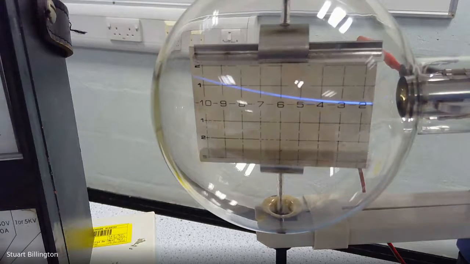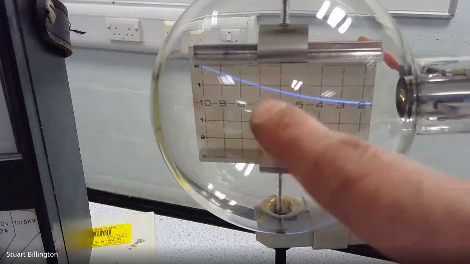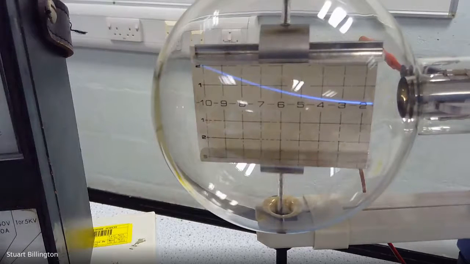Okay, what I'm going to do is make these numbers on the screen nice. So I'm going to make that go through the number 7 just here horizontally. So what you can see is that the grid on the piece of card has been divided up into centimeters.